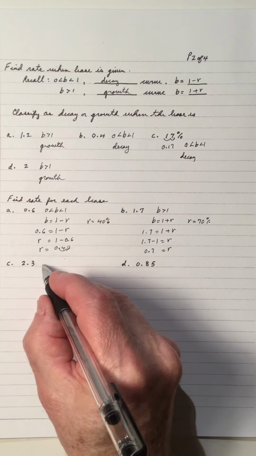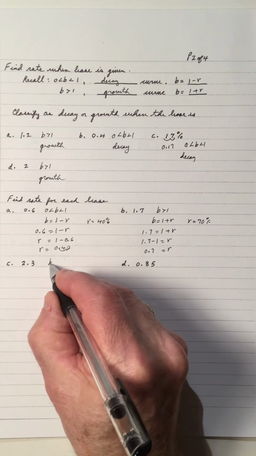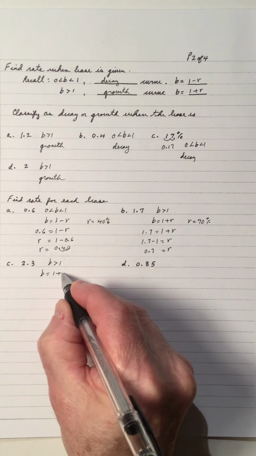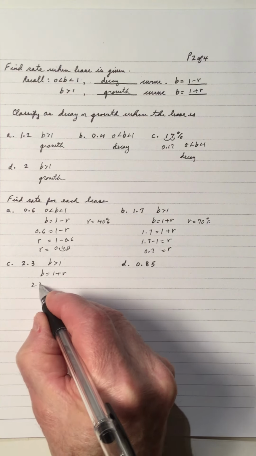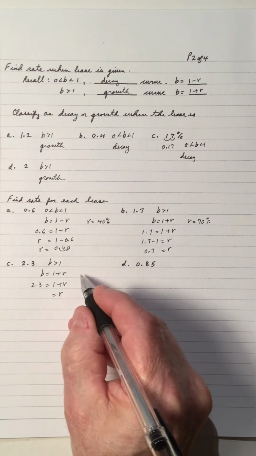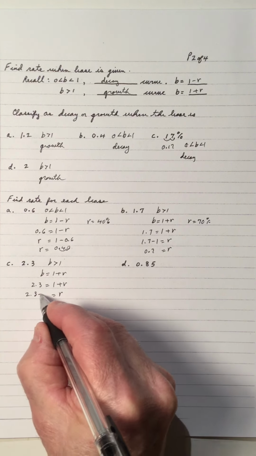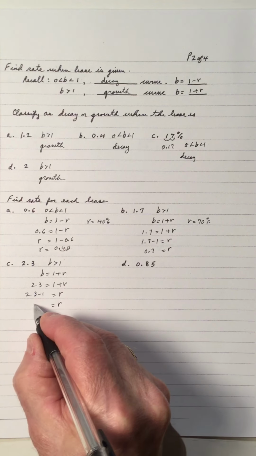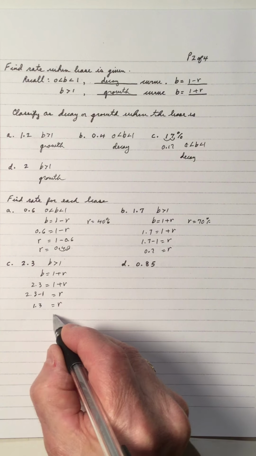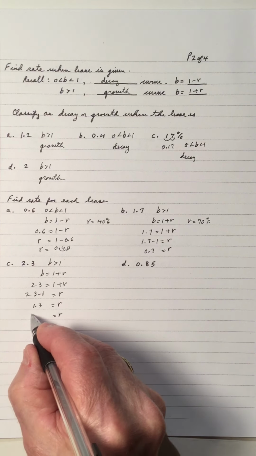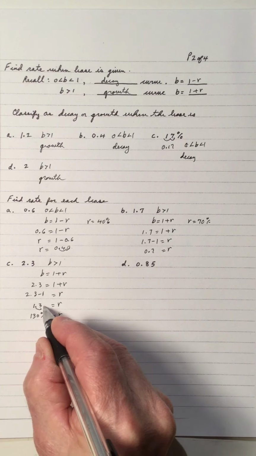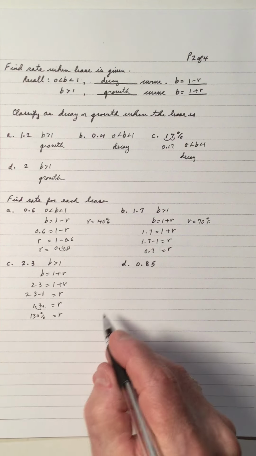And then C, we have a base of 2.3, so that means the base is greater than 1. We have a growth, so the base is 1 plus the rate. So 2.3 equals 1 plus r. Leave the r on the right side. 2.3 minus 1 is 1.3, so the rate is going to be 130%. Again, the decimal moves 2 places to the right.